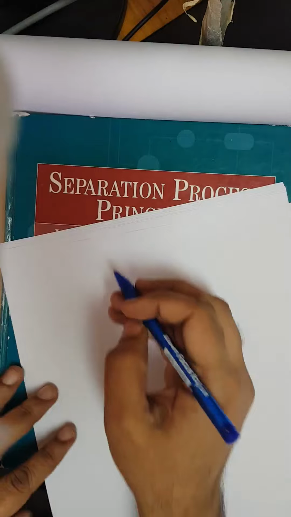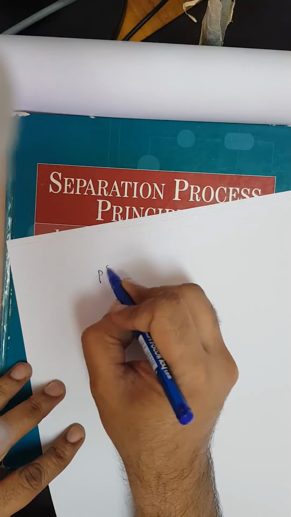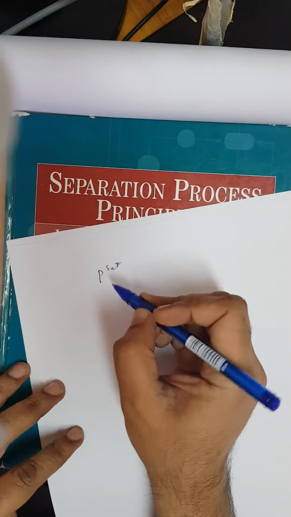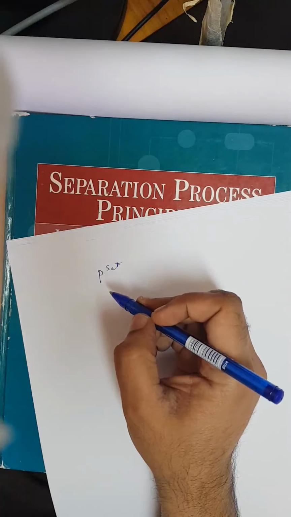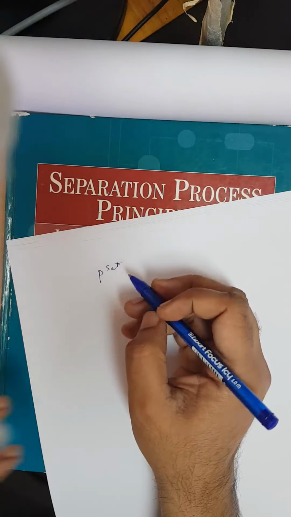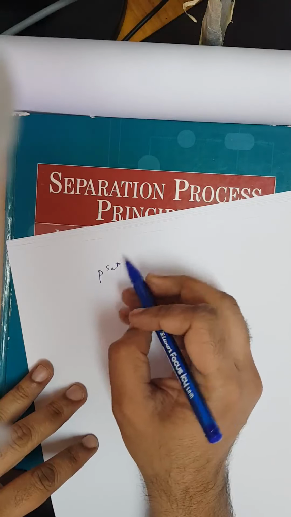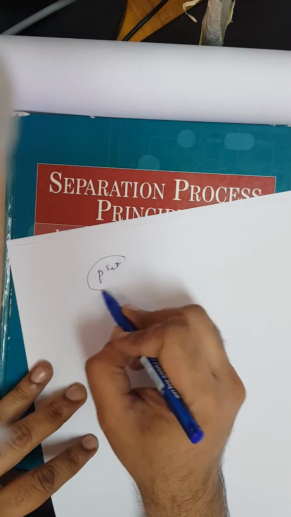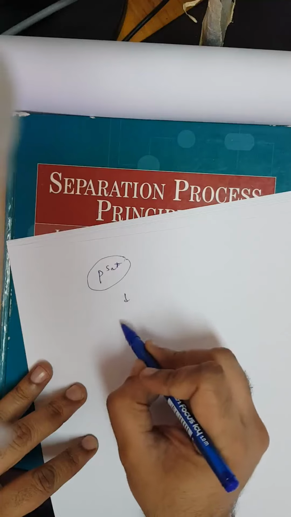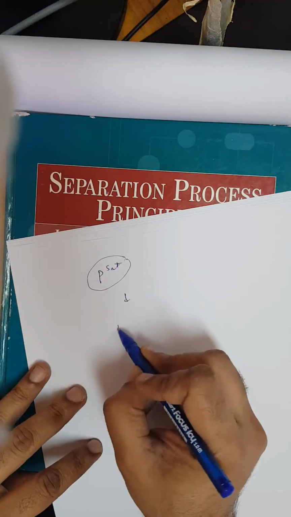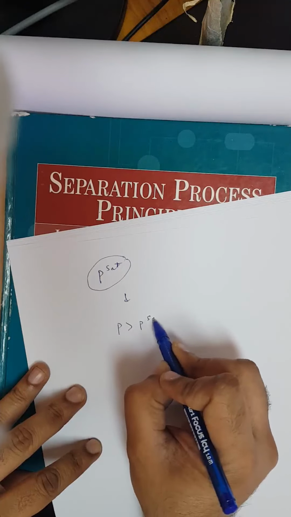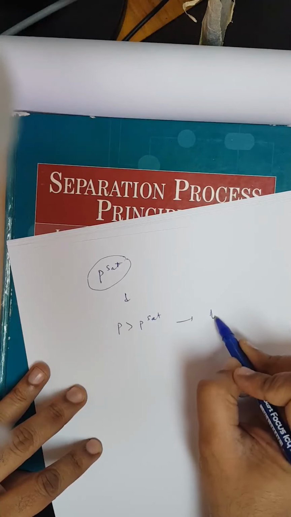So the last thing that I want to tell you, now you know how to find P sat. So whenever you solve any problem in your chapter 6 or chapter 3, chapter 10, 11, 12, 13, before starting any problem, you first have to find P sat and compare with your given value of pressure. If pressure is greater than P sat, it means liquid.